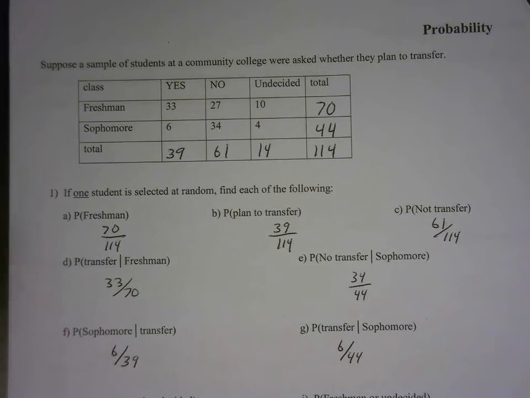Okay, so here we're looking at a review of probability, and this will include many different probabilities all rolled into one. So looking at joint, conditional, and marginal probabilities, and also applying many of the probability rules. Okay, so this is a good example to review all of probability, or a lot of probability.